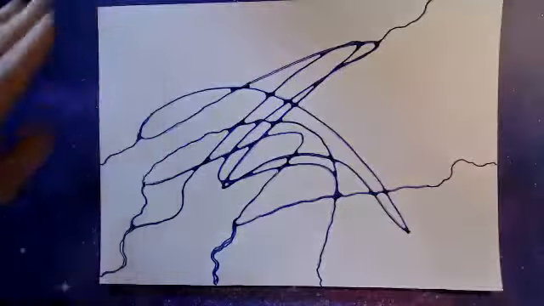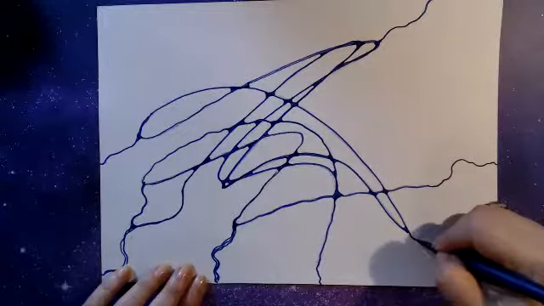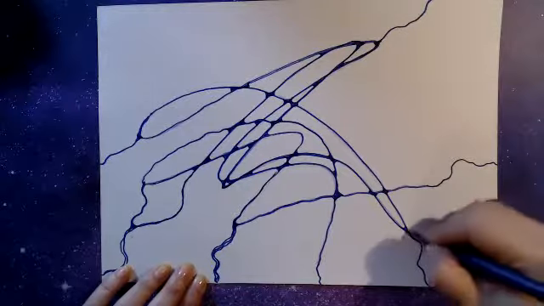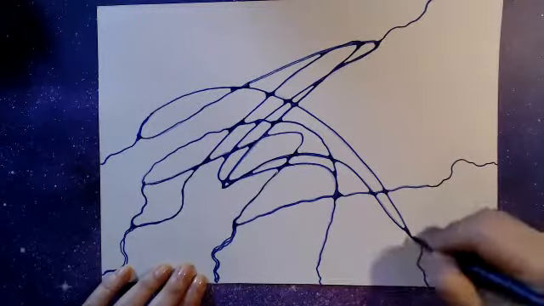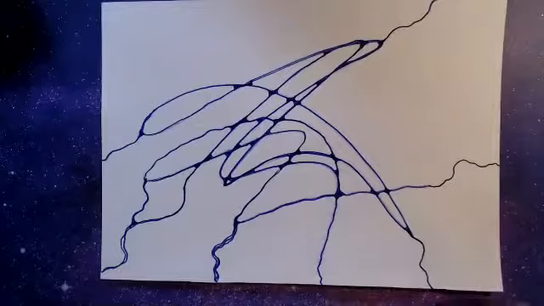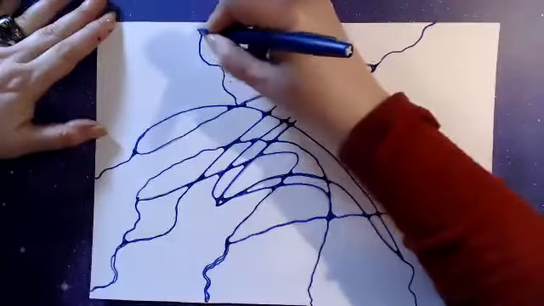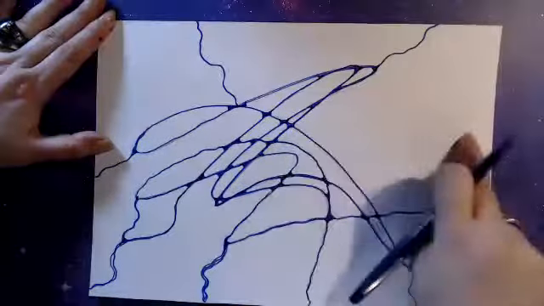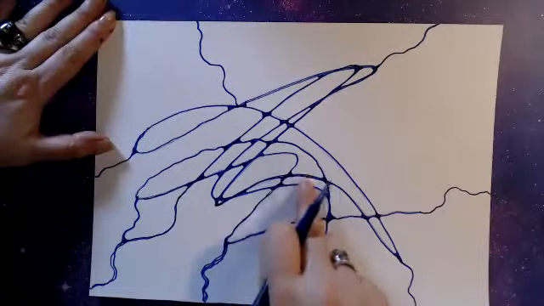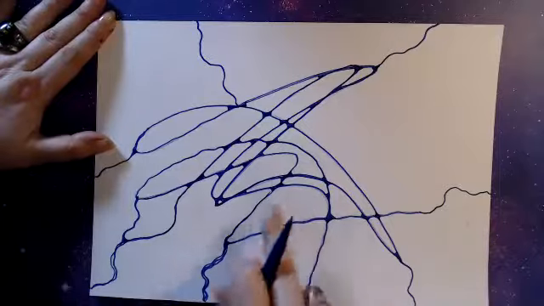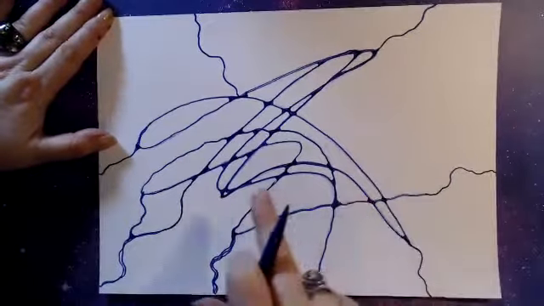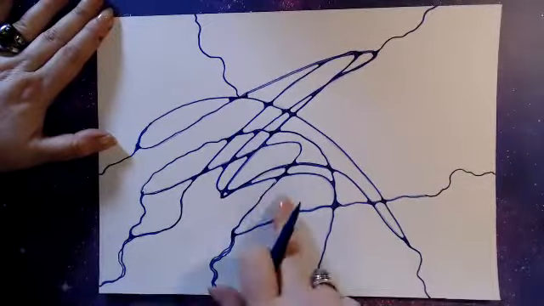So now, when we connected all, not all, this one is not connected, so I need to connect this one as well. So when we connected everything, now we still need to draw lines towards the edges from all over the place, because I need to dissolve this image. I need to create a totally different pattern, one that no longer reminds me of this one, okay?